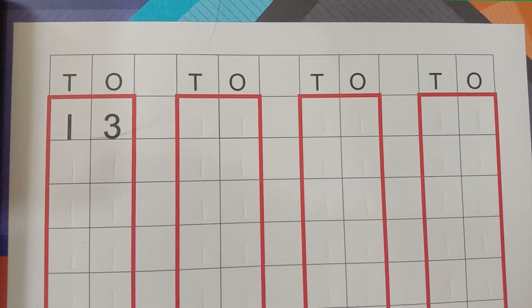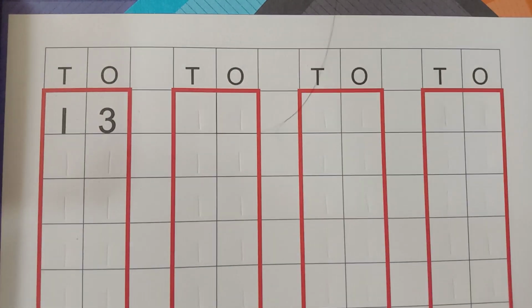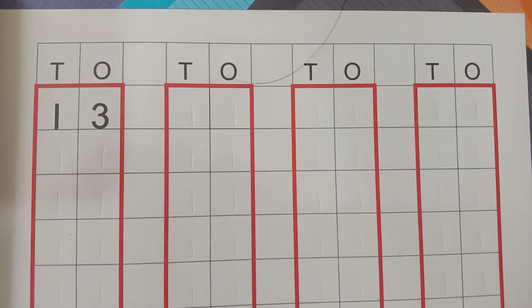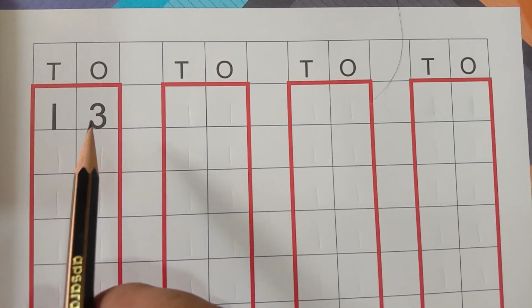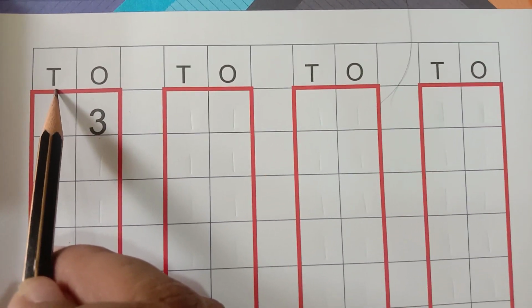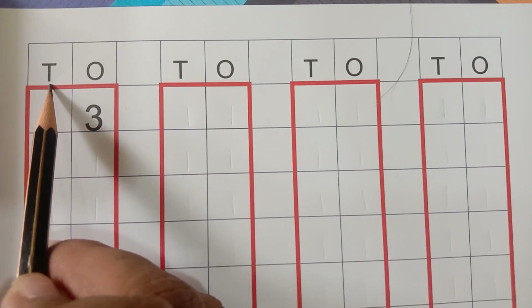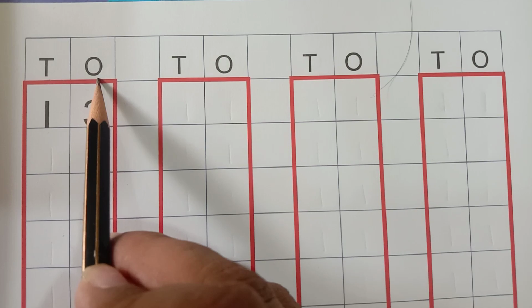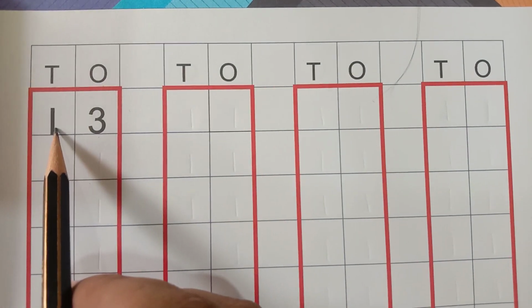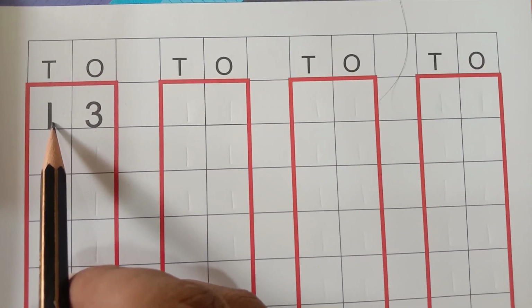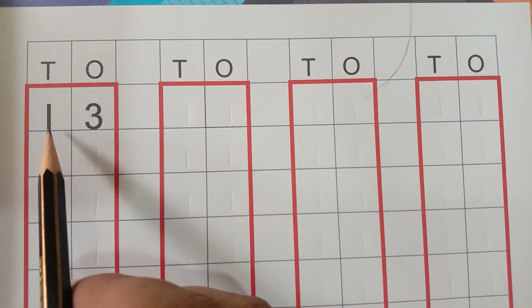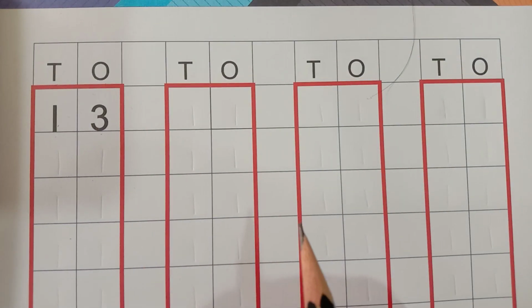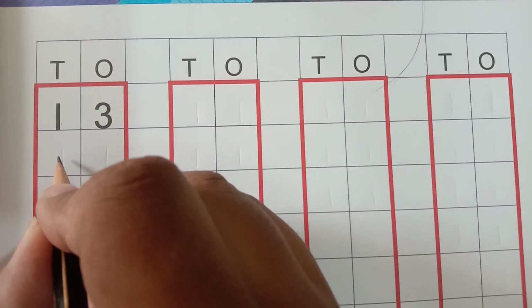Children, today we will write number 13 in our classwork book on page number 73. 1, 3, 13. Here T is written. T means tens. And here O is written. O means ones. And 13 is a 2-digit number. So we will write 1 below T and 3 below O. 1, 3, 13. Now let us start writing.